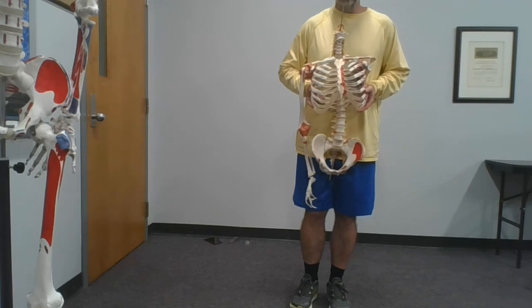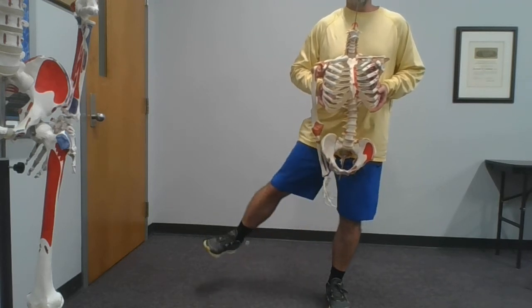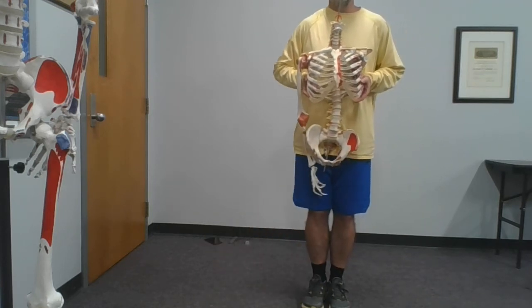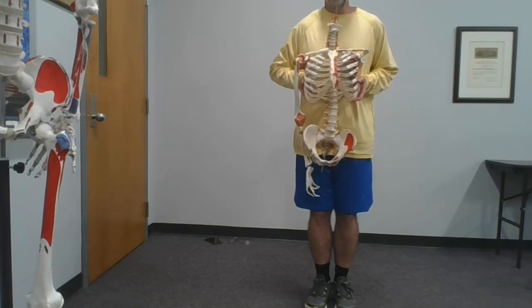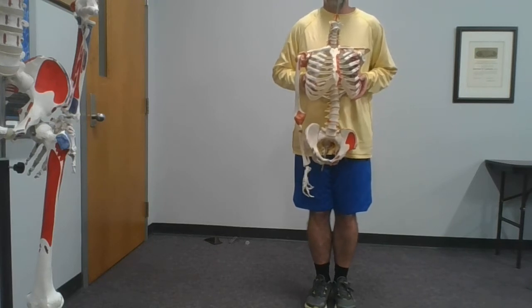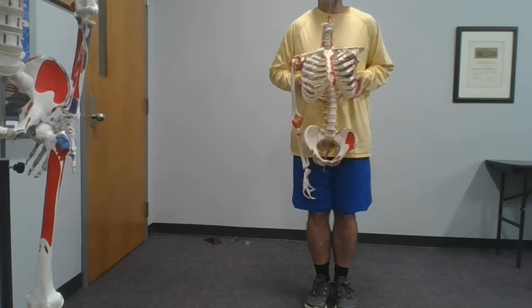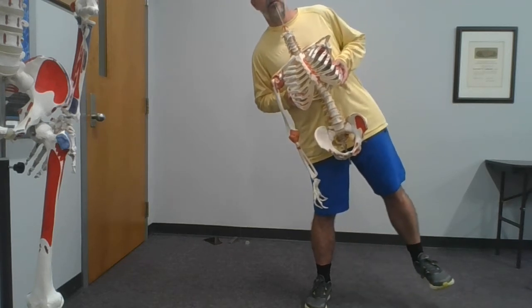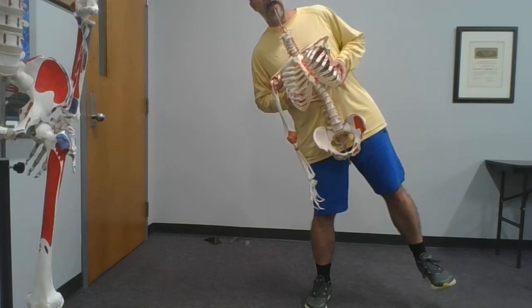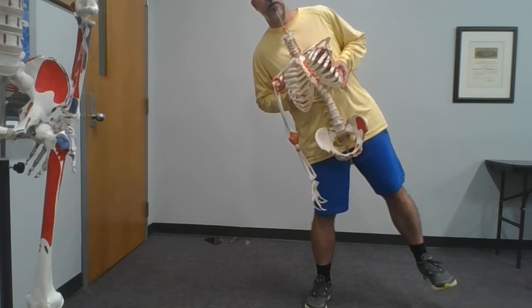This looks like it's moving, and it is. Right hip ab, right hip add. Now watch, the same motion, but with an illusion. It looks like the leg isn't moving, but it is. Right hip abduction.